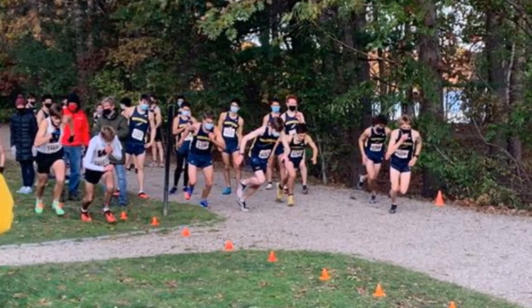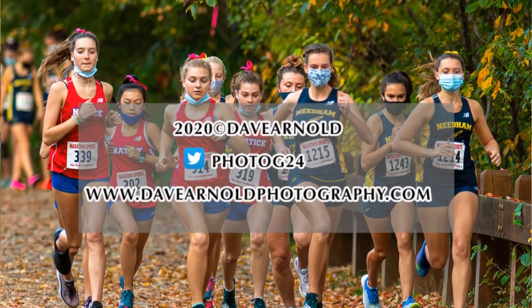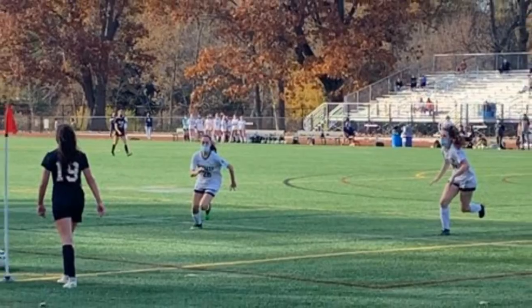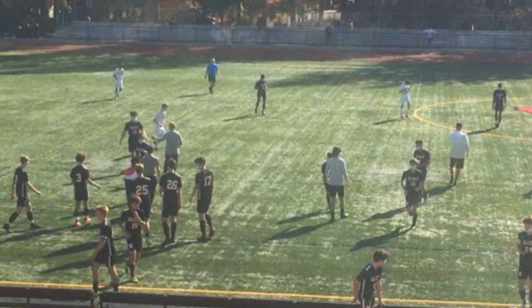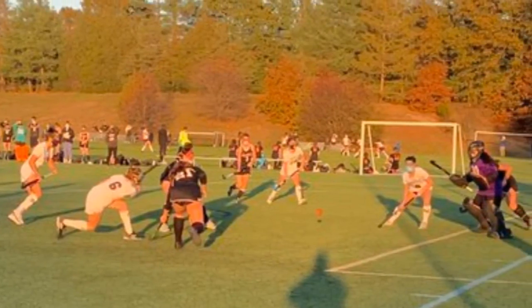Boys and girls cross country both stand at 1 and 3, girls soccer 1, 4 and 3, boys soccer 5, 1 and 2, and field hockey 6, 0 and 2.